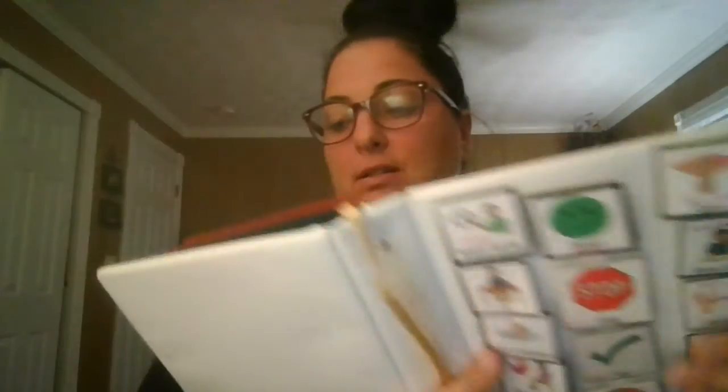So if she's going around campus and she's having difficulty understanding, sometimes we use Google Translate to then go ahead and in her language write down certain words or pictures, whatever it is to help her communicate effectively.